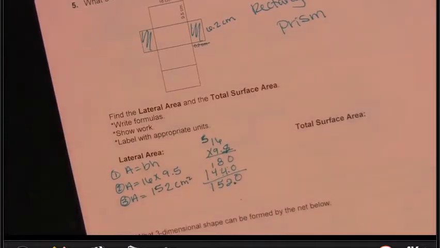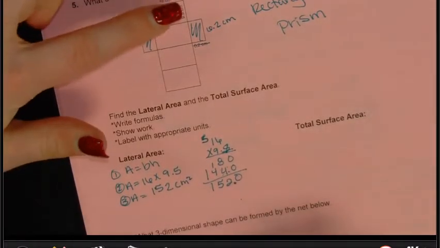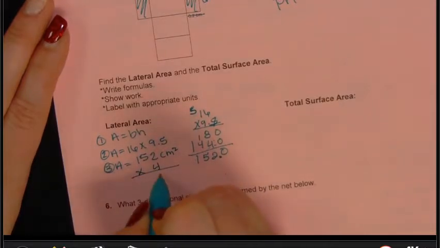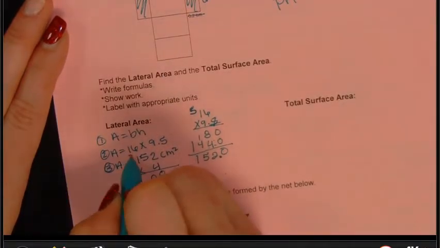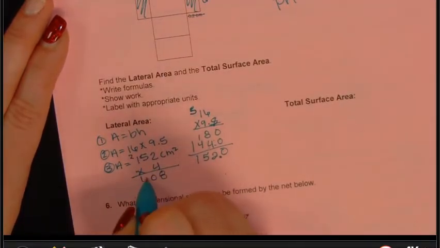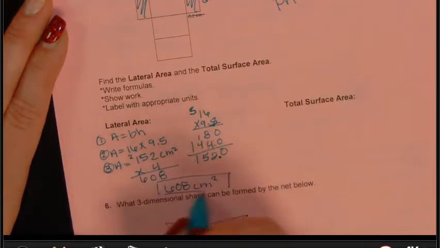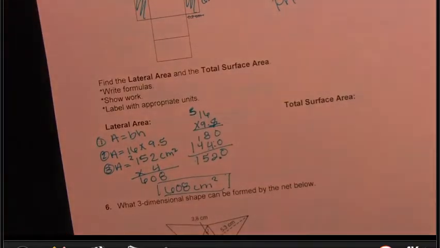Now, it looks like I found the area of just one rectangle, so one side, and I have 4 sides, so I'm going to multiply this number by 4. 4 times 2 is 8, 4 times 5 is 20, 4 times 1 is 4, plus 2 more is 6. So for lateral area, it's 608 centimeters squared.